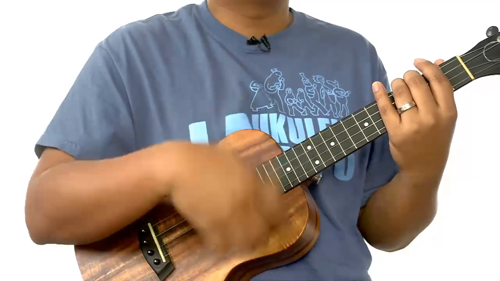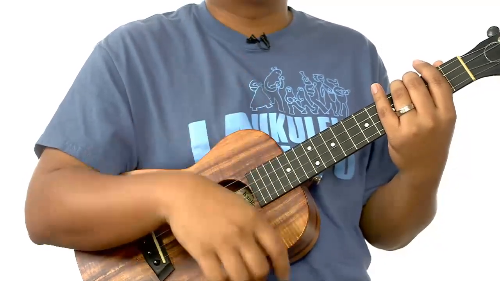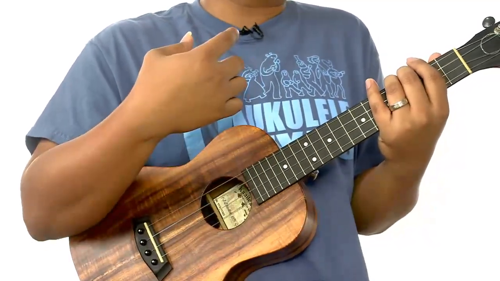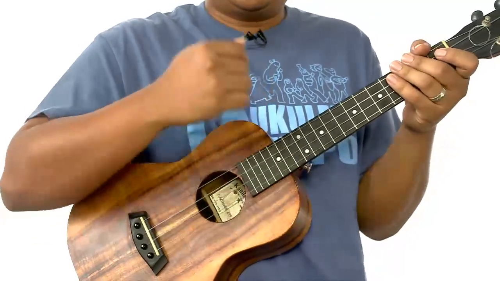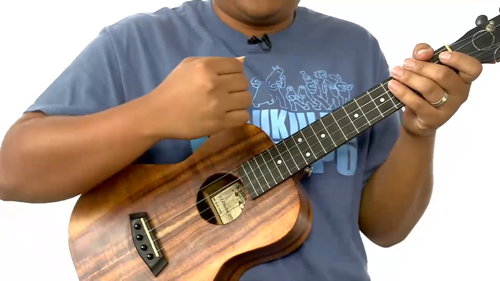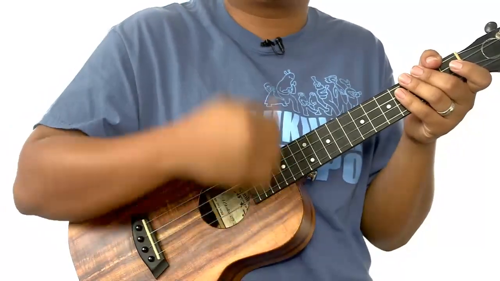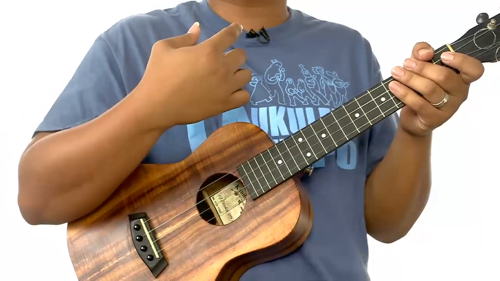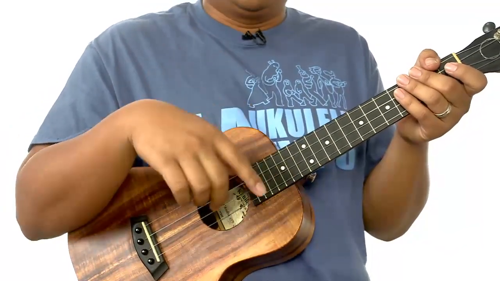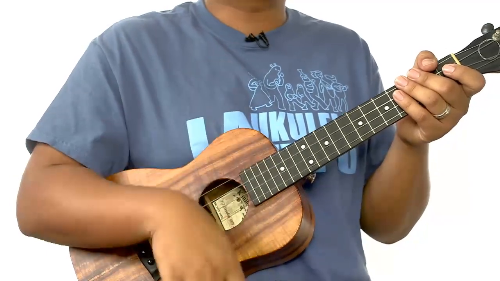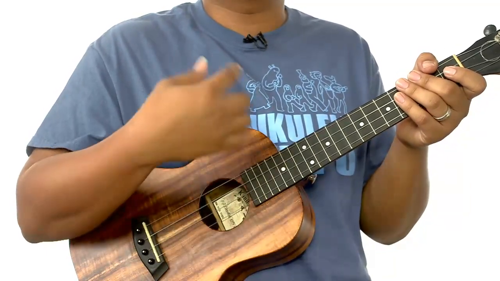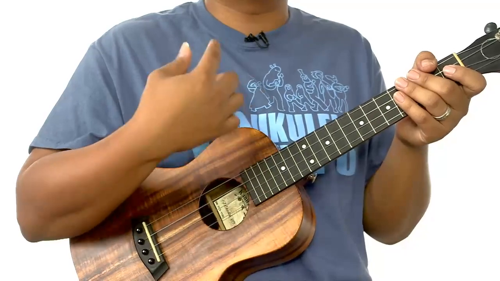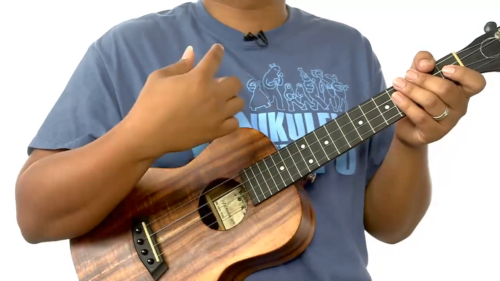So 1, 2, 3, 4. So the effort is in the up strum instead of the down strum. So you're not taking that wrist, taking that hand, and strumming down like this, putting the effort into strumming down. You want to just lift up that pointer finger. You want to point to yourself and naturally let it drop, like so, or point to the ground. I should say, not hit the ground. So naturally point to the ground.